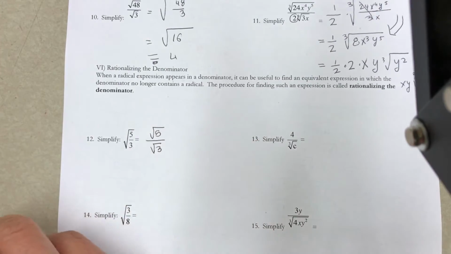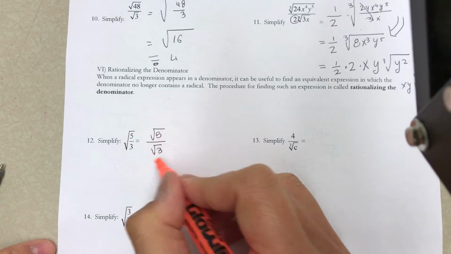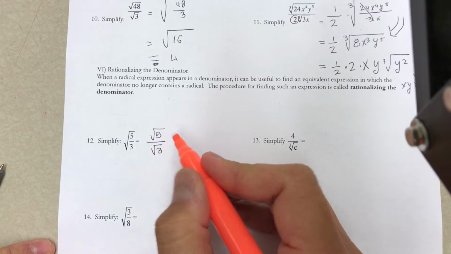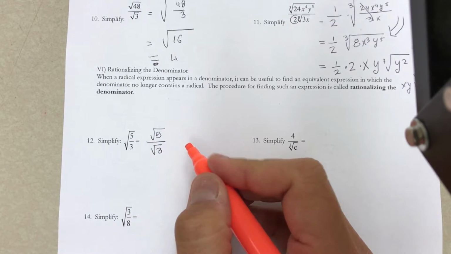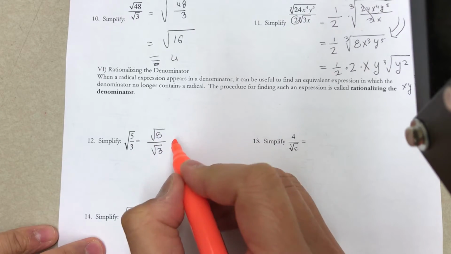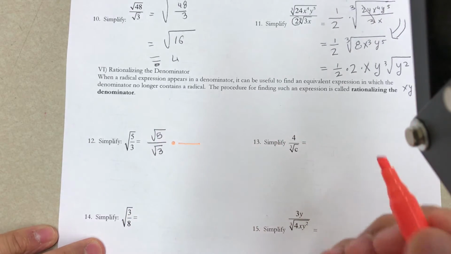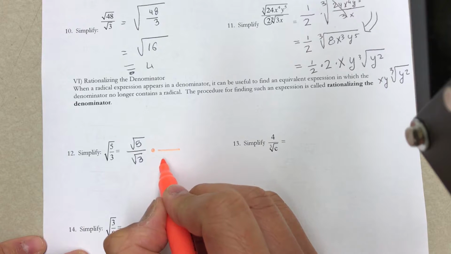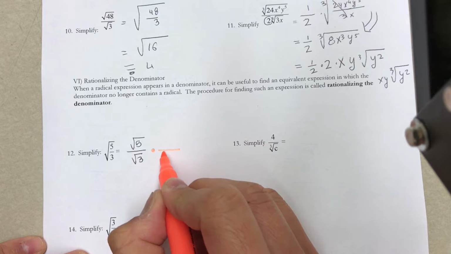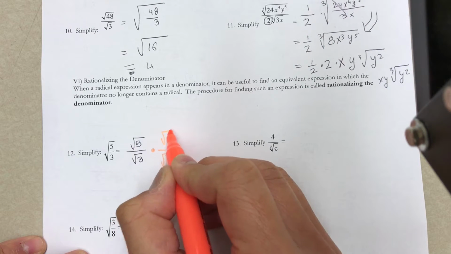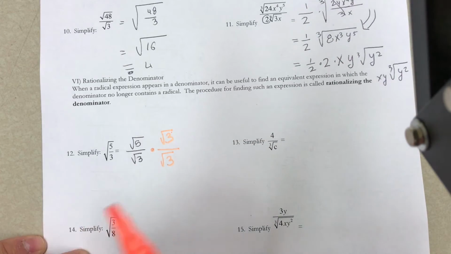Okay? And it turns out that if you multiply this expression by 1, then you can get rid of any radical in the denominator. So what do I mean by multiplying it by 1? Well, 1 can be expressed in many different ways, but one way is to write it as root 3 over root 3. That's 1.